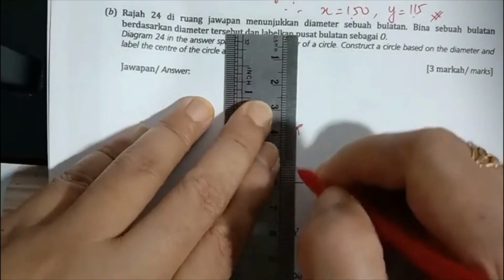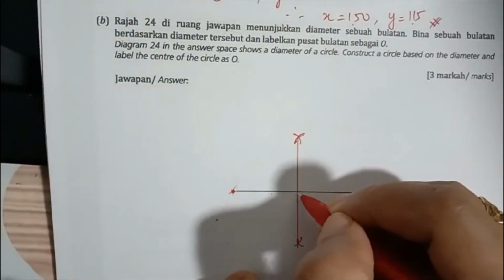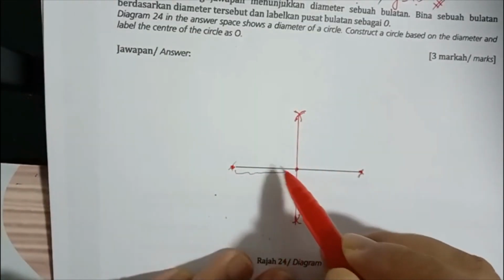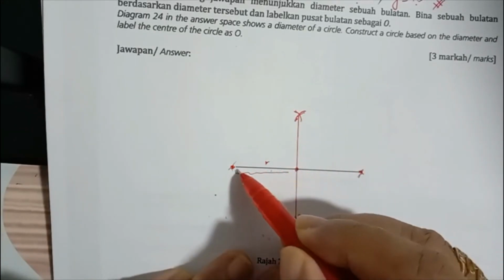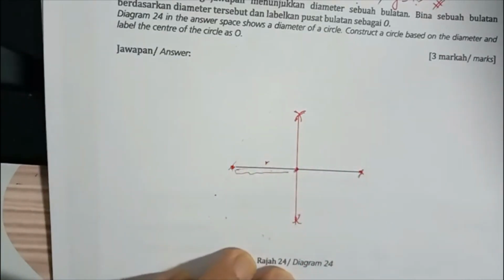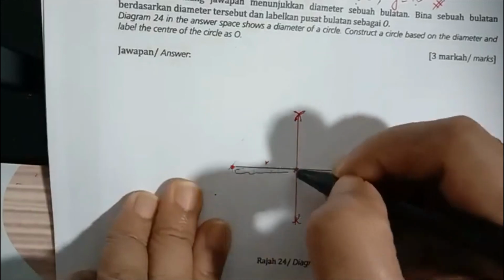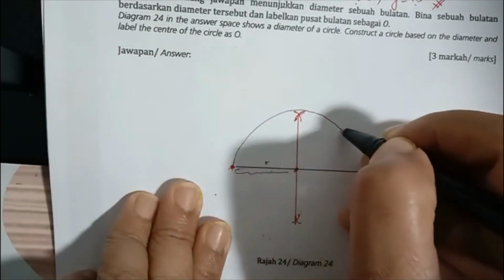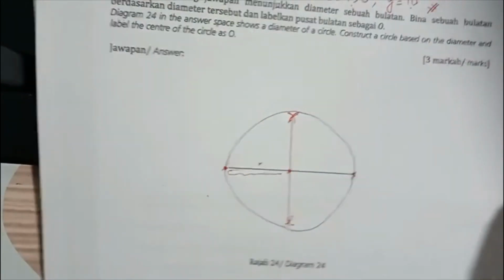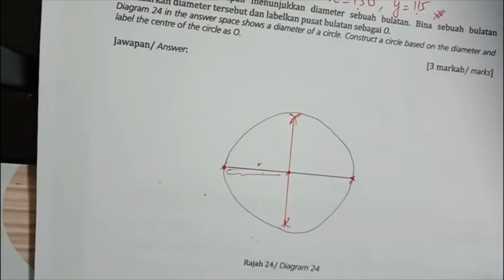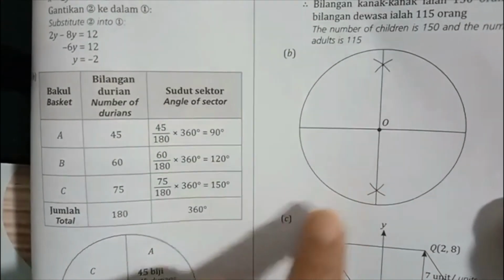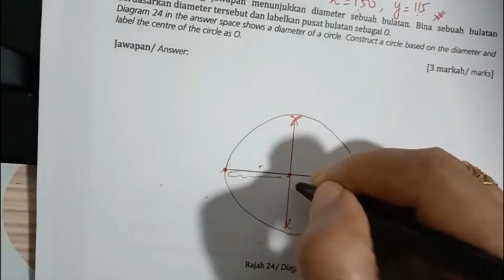So when you draw a straight line, this one is the midpoint. And then this is the radius, and use the compass. By using this radius, you draw a complete circle. Okay, so I don't have the compass here, so you just draw using compass and not freehand. So you get a complete circle. So you should get something like this. Mark the center, center O.